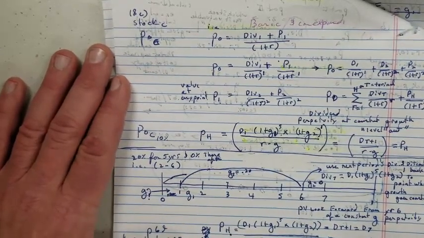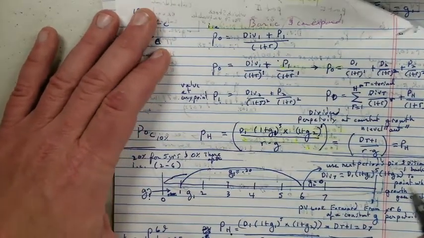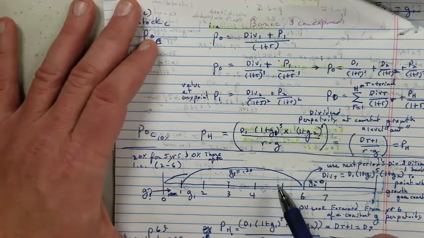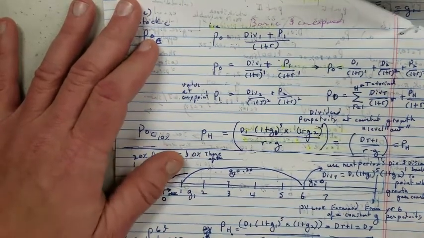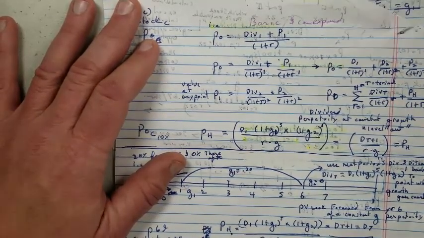So what I did was, since we are given the initial dividend of year 1, we do have to contend with two parts here. First of all, let me get rid of the book.